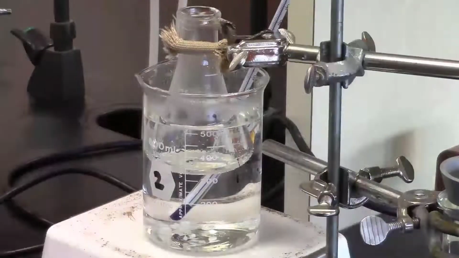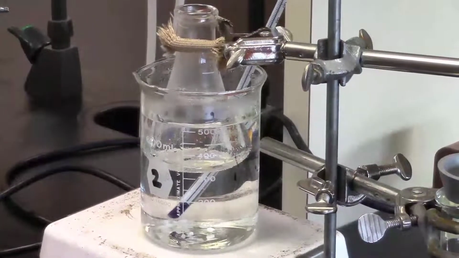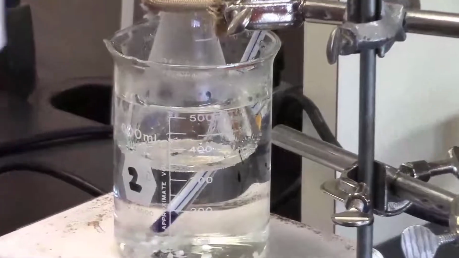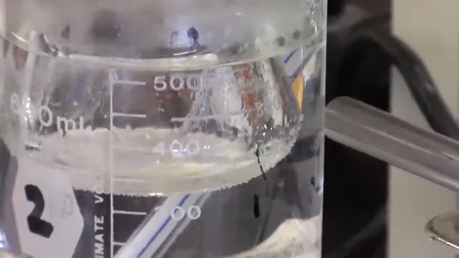The white slurry has essentially disappeared, and I'm going to take a clean stir rod and just mix what used to be the white slurry all around.